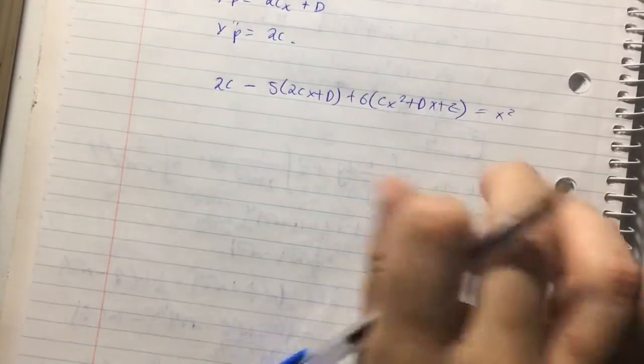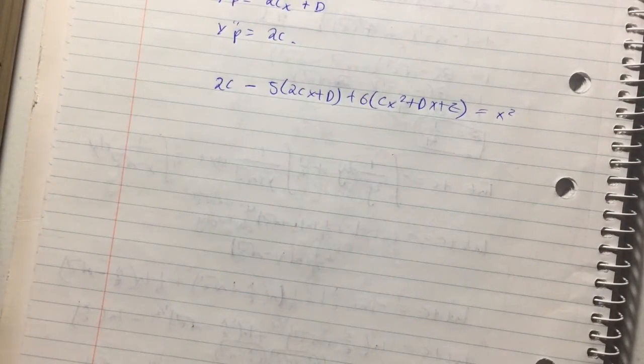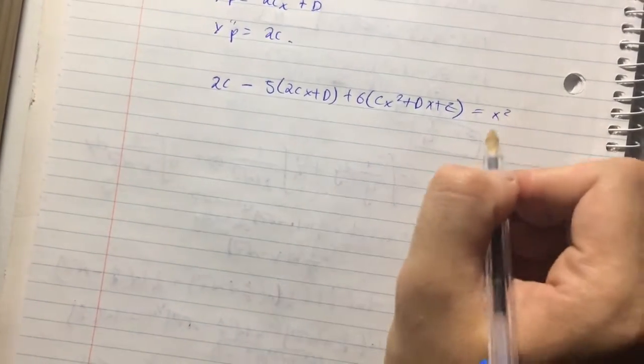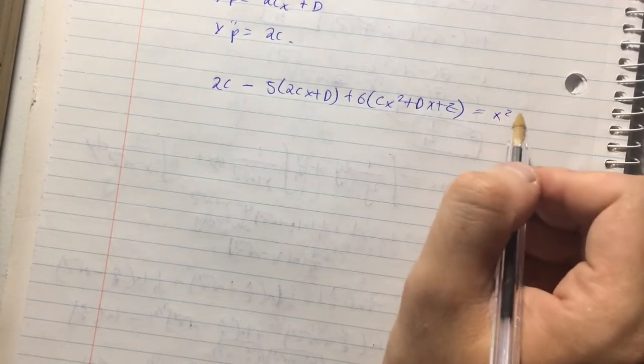So what I have to do now is correlate the coefficients with each other. And if you haven't done partial fraction decompositions and found out the constants, or partial fraction integrals, you'd probably be best to revise that. This is a pretty neat skill to have. It's not hard. I'll explain what I'm doing. So I have an x squared on this side of the equation.